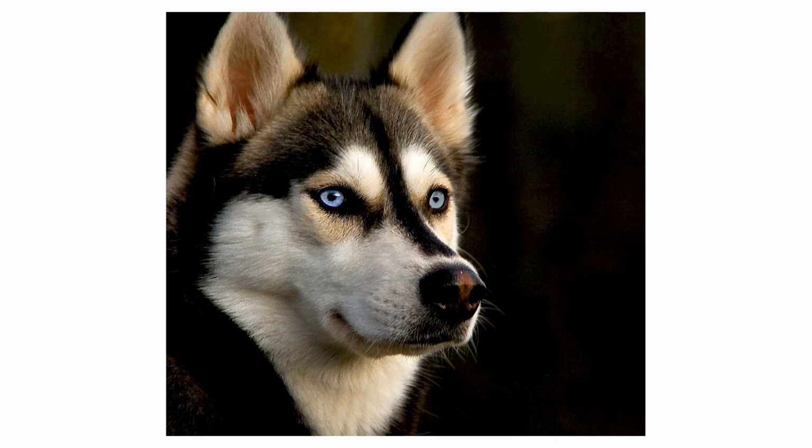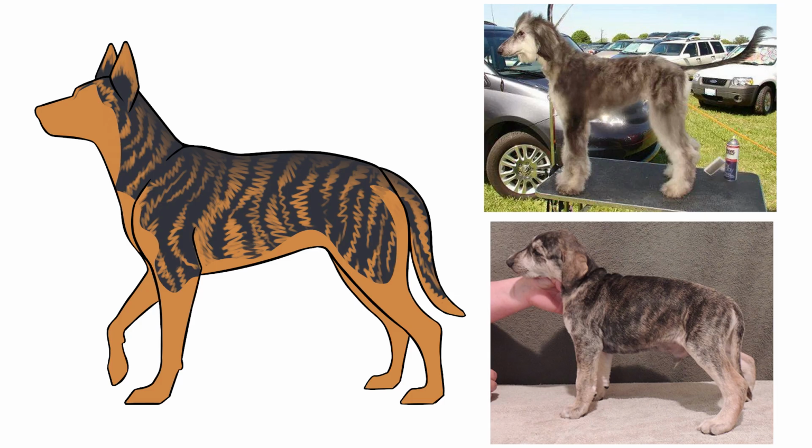Dogs with domino may also have a pink stripe down the center of their nose, but not always. Domino does this crazy interesting thing to brindles, where it makes the brindle cover their black base markings instead of their red base markings like usual.